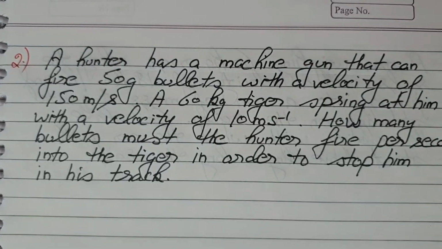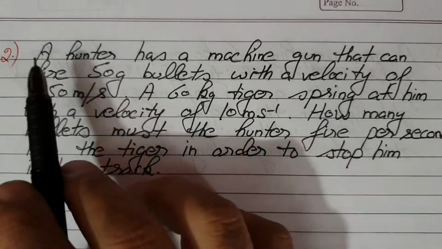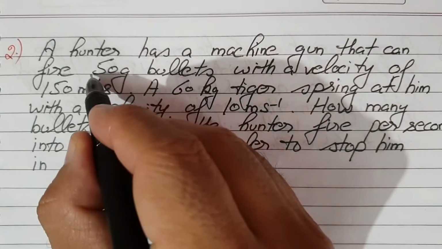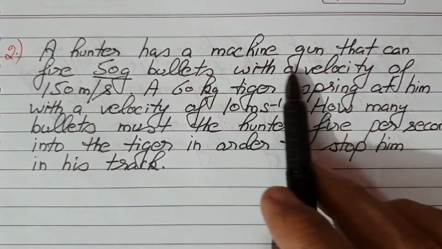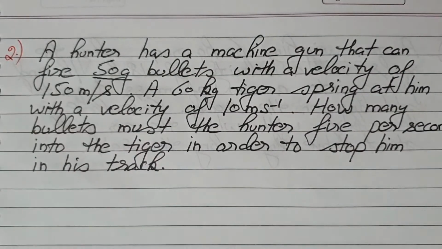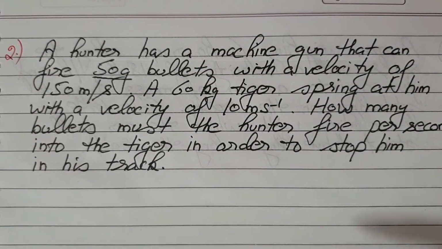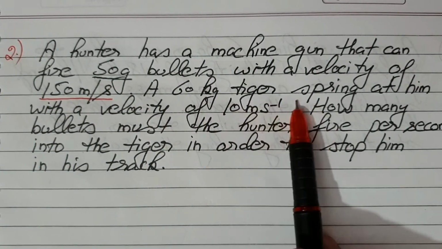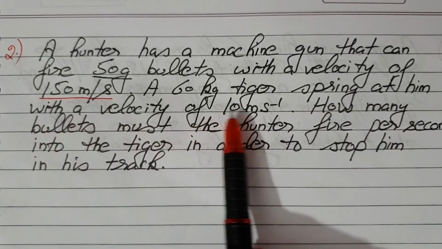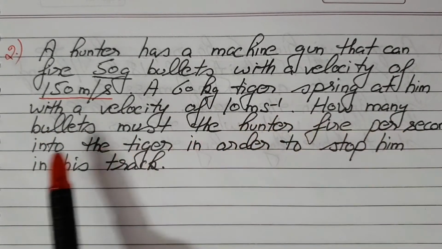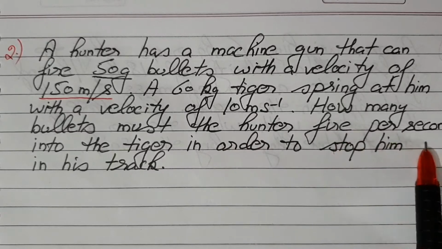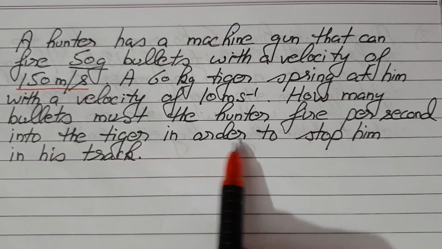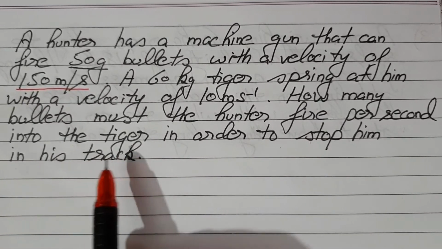Now, second, a hunter has a machine gun that can fire 50 gram bullets with a velocity of 150 meter per second. A 60 kg tiger springs at him with a velocity of 10 meter per second. How many bullets must the hunter fire per second into the tiger in order to stop him in his tracks?